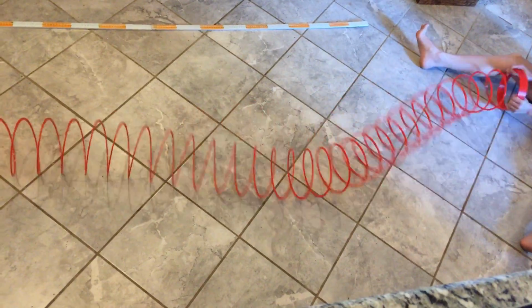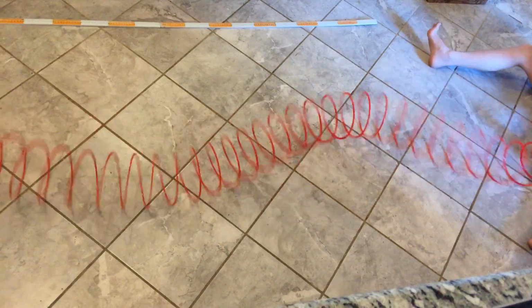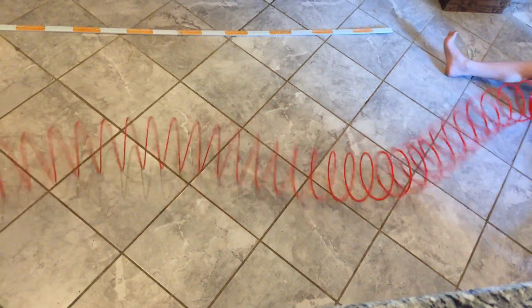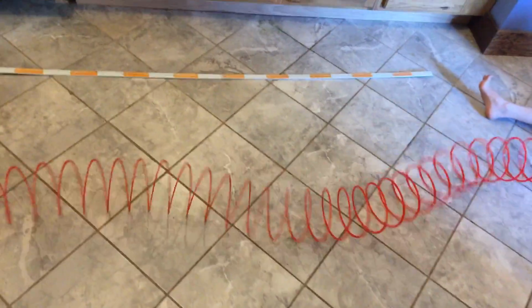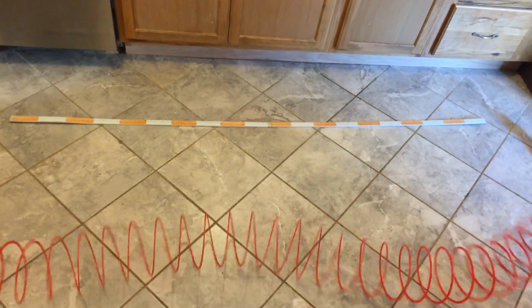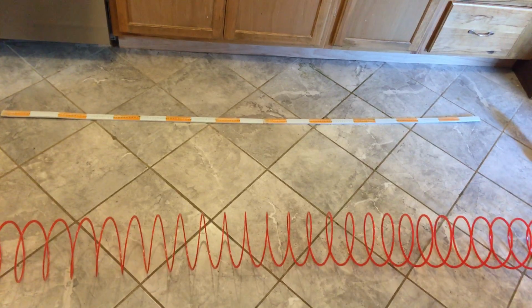Send it slow first. Slow. See those long waves? Now make it fast. See, now we're seeing shorter wavelengths. Okay. All right, let's keep on. That's good for now.